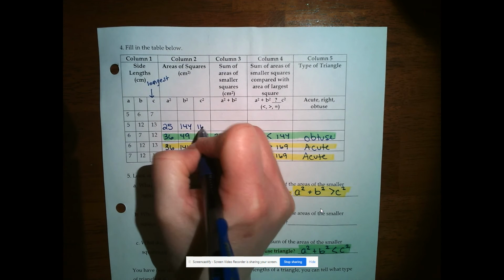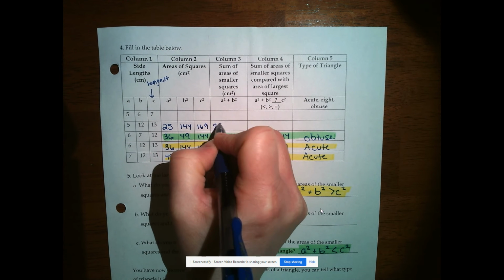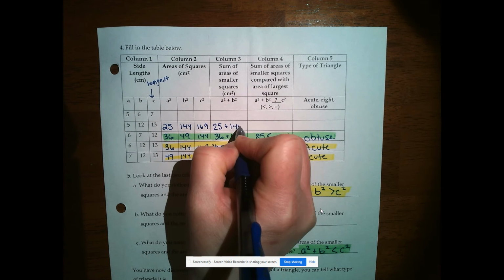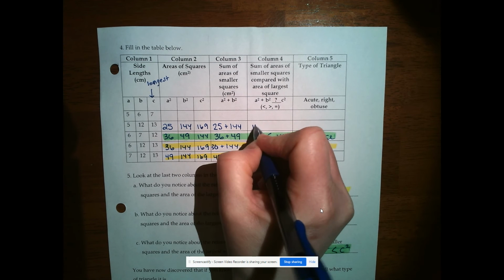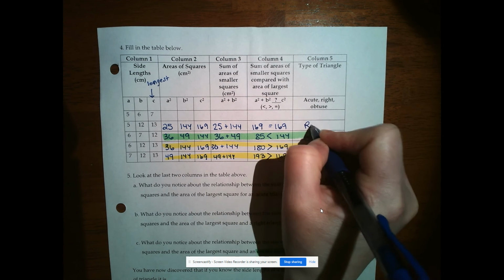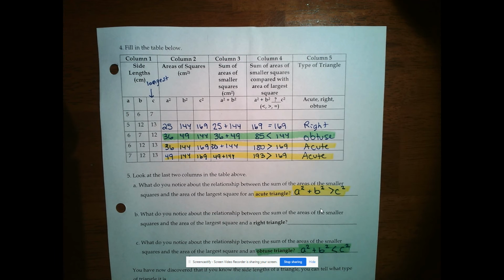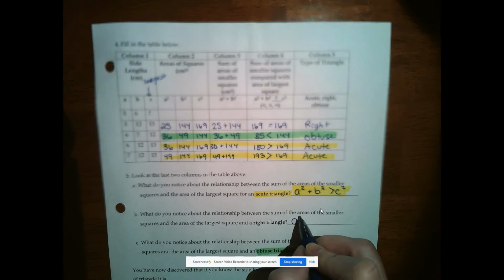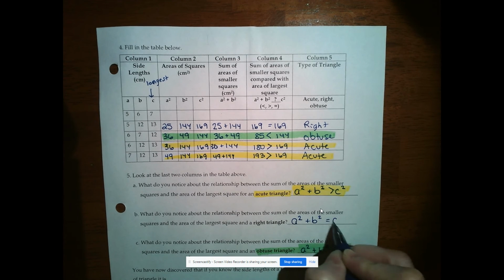So 5 squared is 25. The next side, the short side, 12. 12 squared is 144. And then the longest side, 13, is 169. What happens if we add a squared plus b squared? 25 plus 144, 169 is equal to 169. And we got a right triangle. So anytime you have a squared plus b squared equals c squared, that's your right triangle.